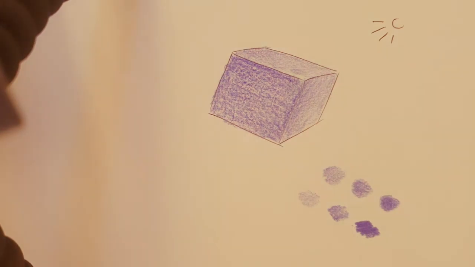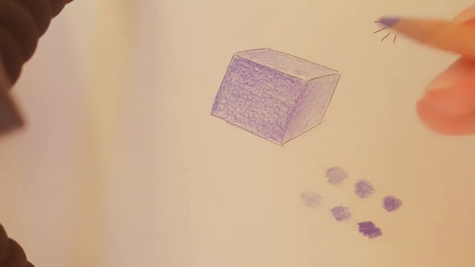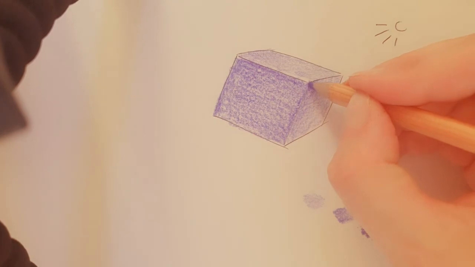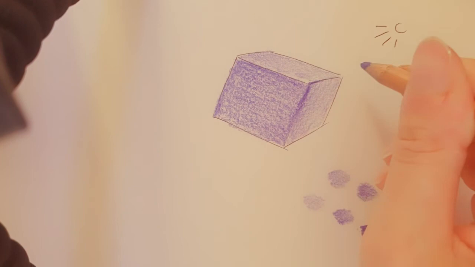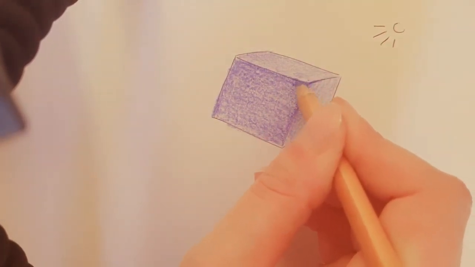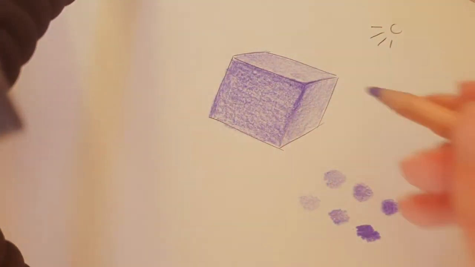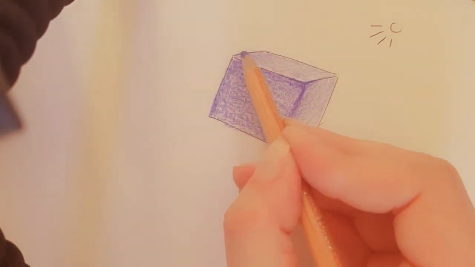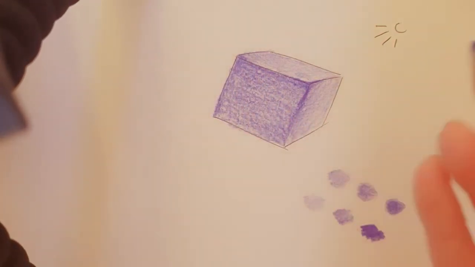From there I'd be tempted to add a little bit more detail. So to make this cube look more 3D, I'm imagining this space is in front of me and therefore this corner is the closest to me. So I'm going to emphasise that a little bit just by going over the corner's edge with the pencil. And then I'll build up the tone again in that corner. And straight away you should hopefully be able to see that it sort of pops out a little bit more. And you can do the same with this corner. And then down here as well.